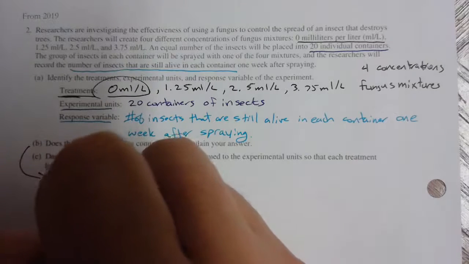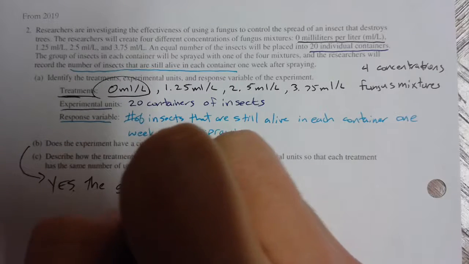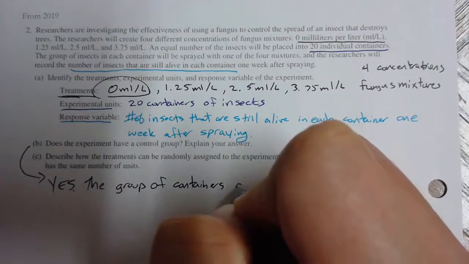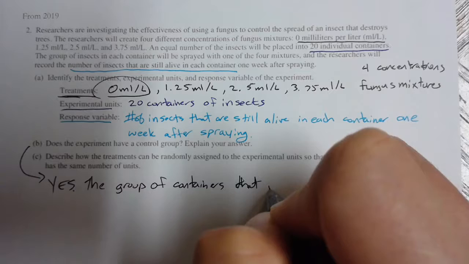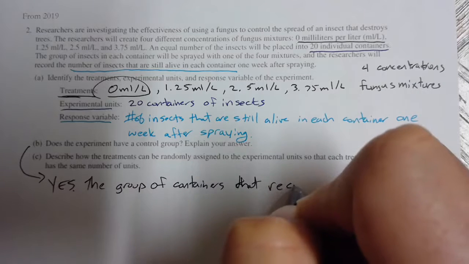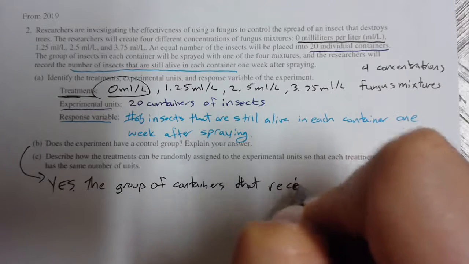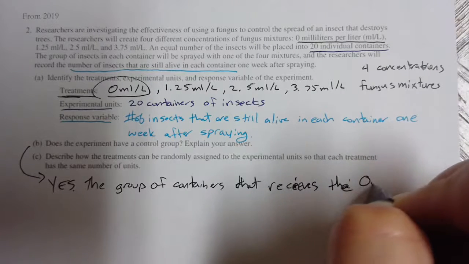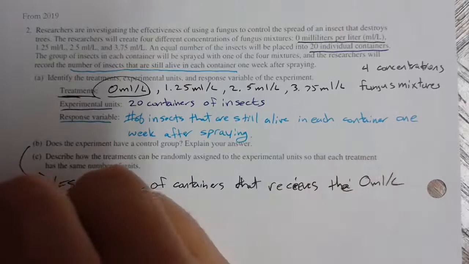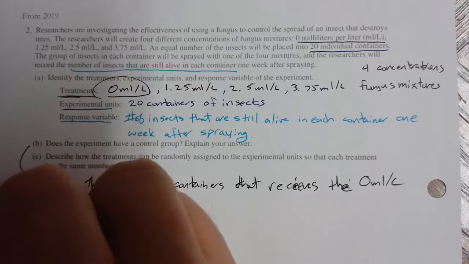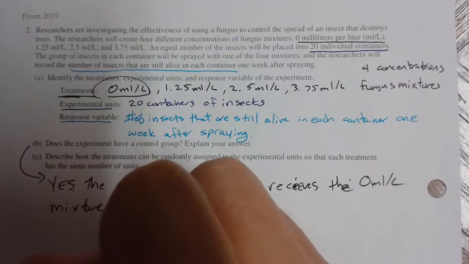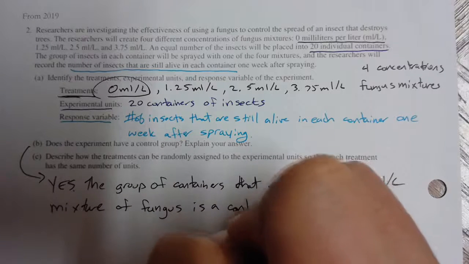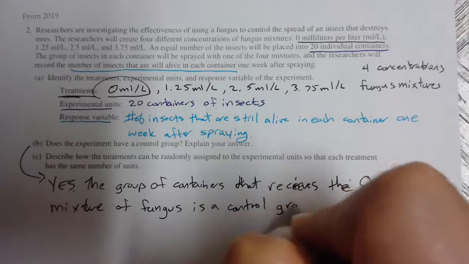The group of containers that receives the 0 milliliters per liter mixture of fungus is a control group. So we'd know what would happen if there wasn't any fungus at all.